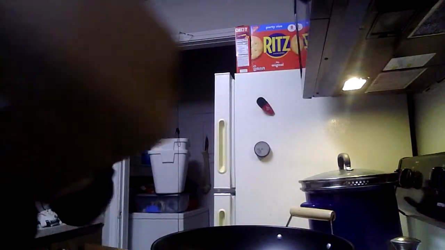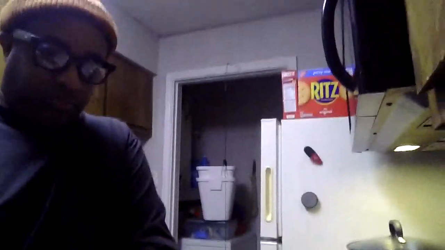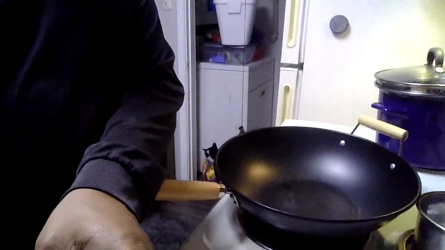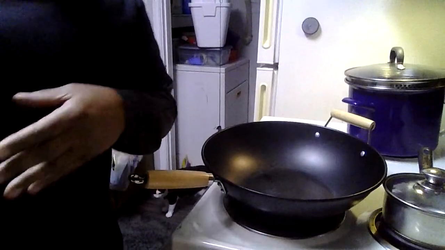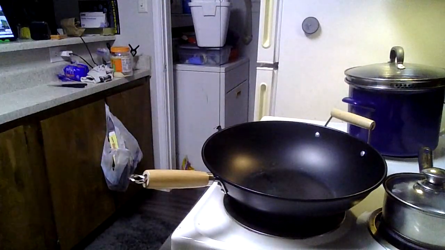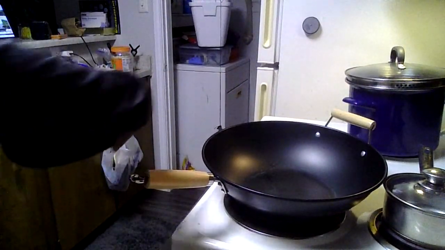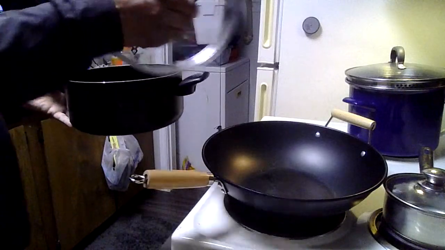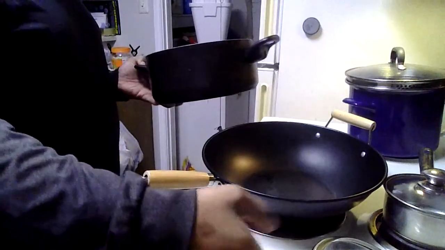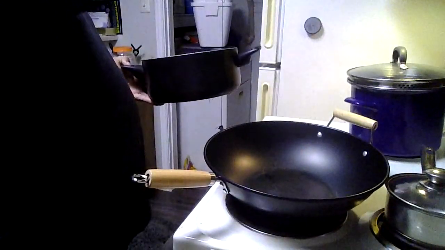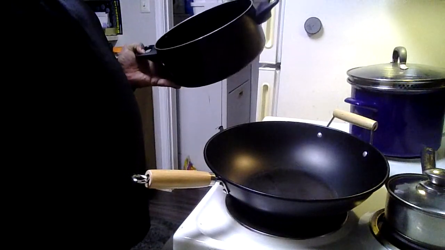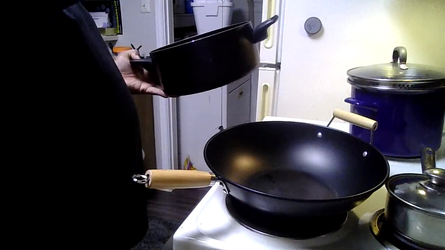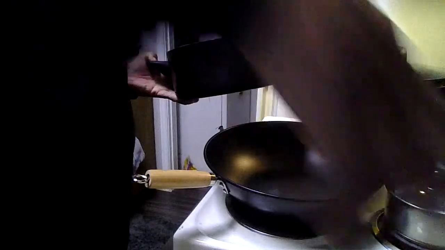Set this up. This is oil. I used this oil before, and it's already seasoned somewhat. Well, not somewhat, a lot. So I'm going to reuse it before I throw it out.